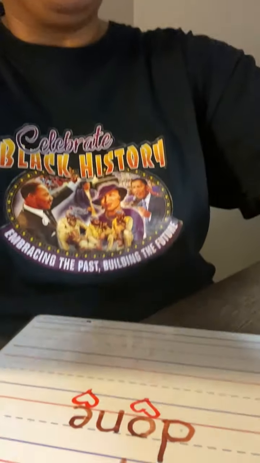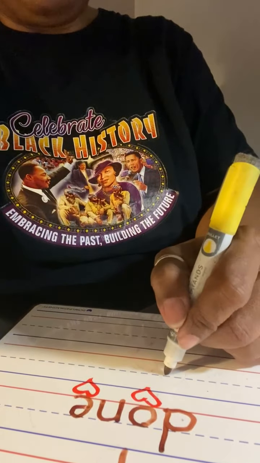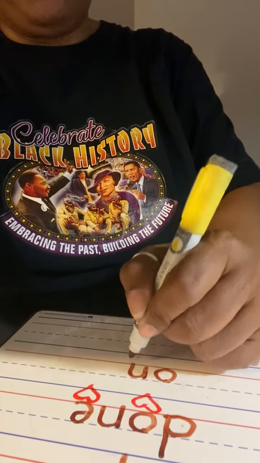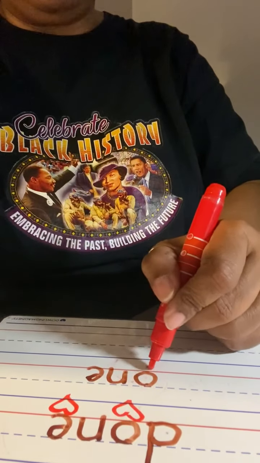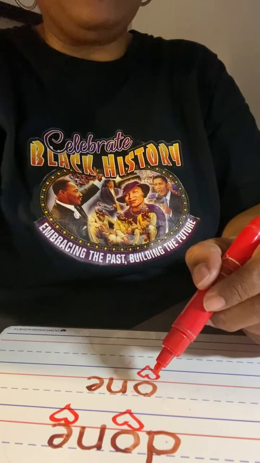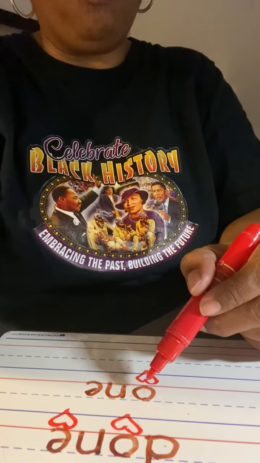I should be using a brown marker. I'm gonna switch real quick. The word one should be spelled with the same letters as done, only you're going to take off the D, right? This is the rhyming word, okay? If you've taught rhyming words, that will be an easy one to pick up, because once you take off the D, they'll say one. And what I do here is I put a heart because this sound is not O. This sound says W.